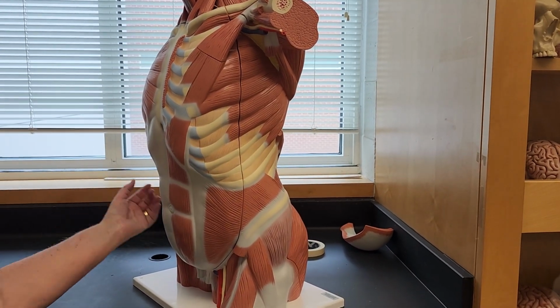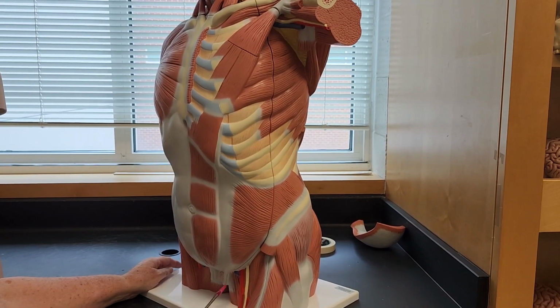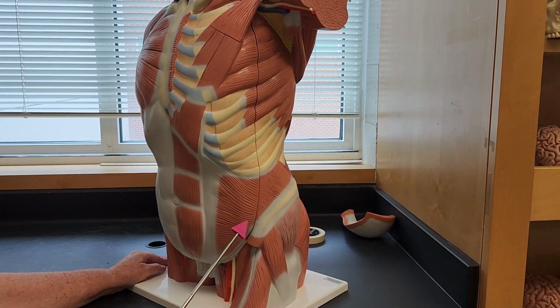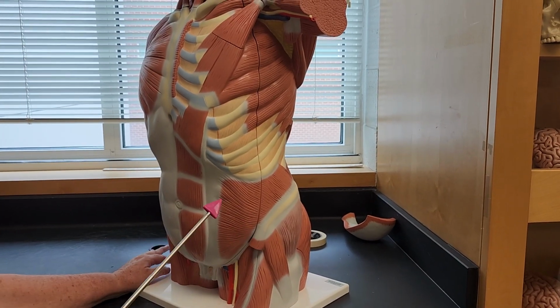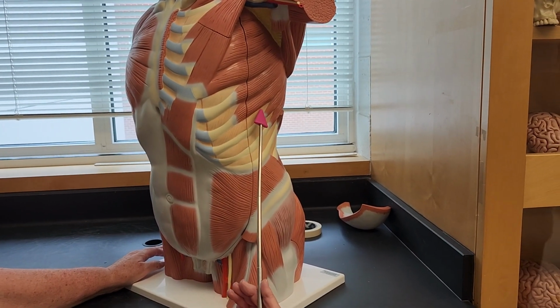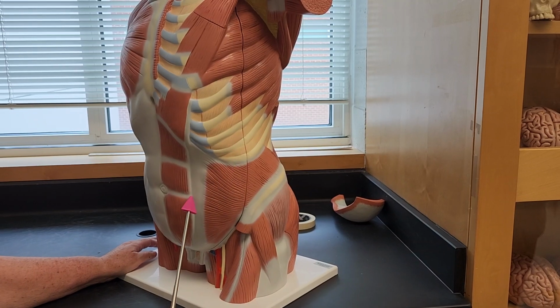So the external oblique has been removed, and now we can see the internal oblique. The fiber direction is in the opposite direction of the external oblique. The external oblique's fiber direction is from superior lateral to inferior medial, like this.